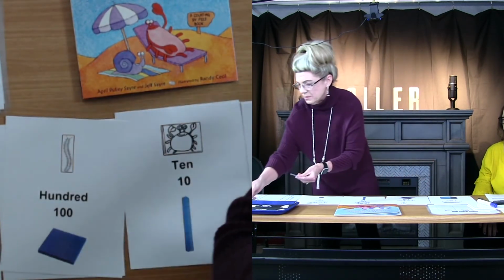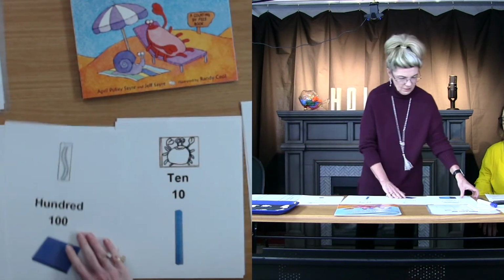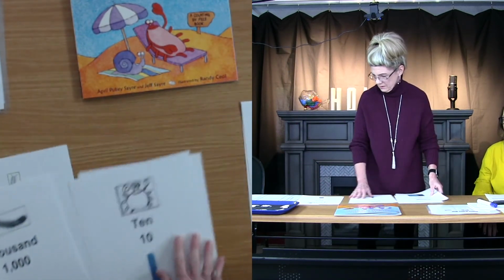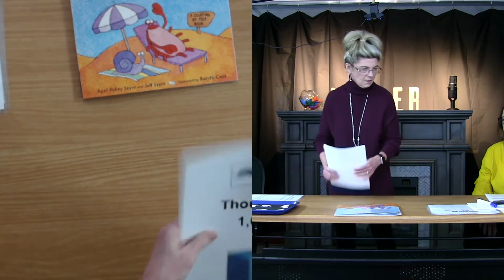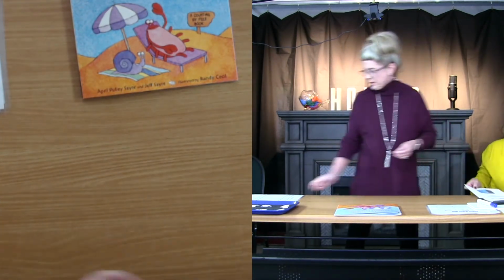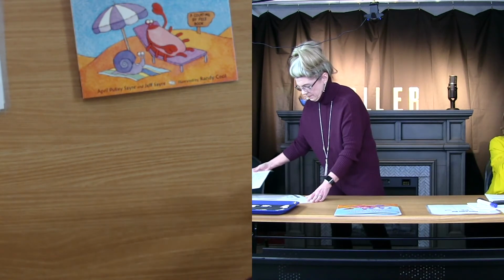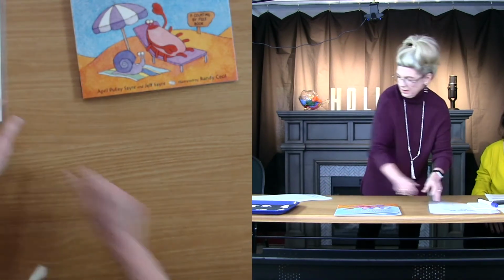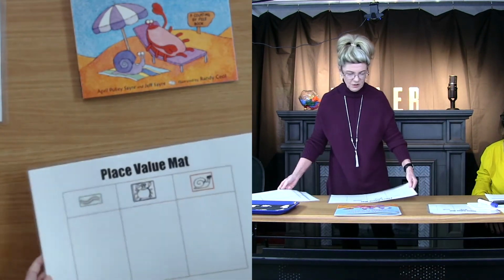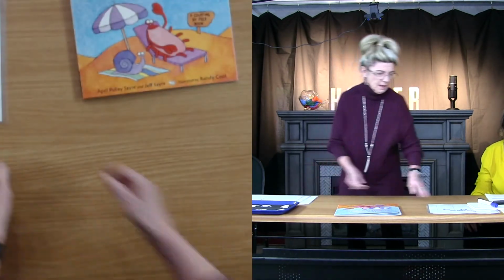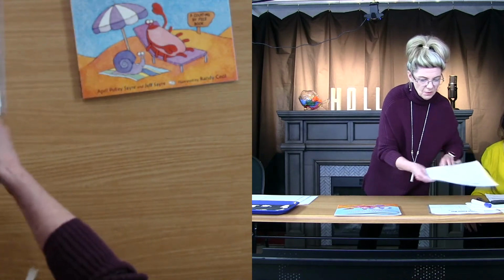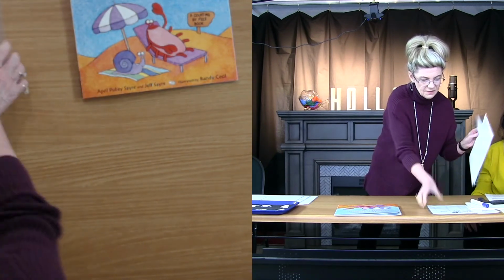So now let's build some numbers. I'm going to remove these. And we're actually going to build some numbers. What am I going to build? Let's use this little smaller mat. I've made these larger mats for you that you can use with your kids. And then also I have these smaller mats that we're going to work with. So we're going to work with just 1s and 10s first.